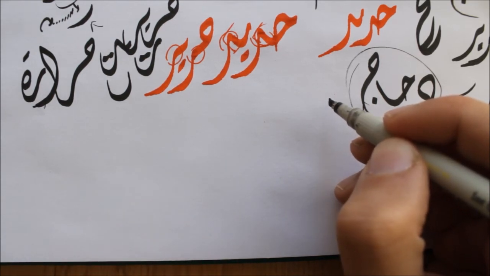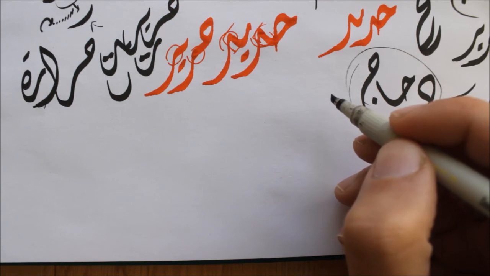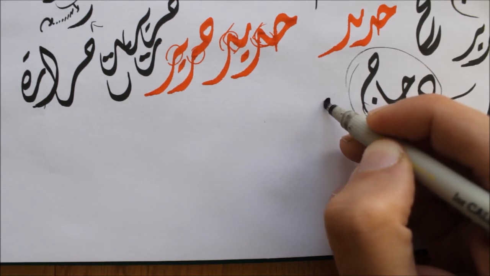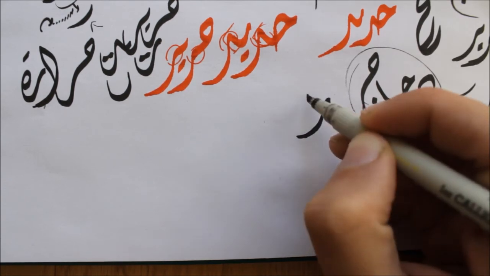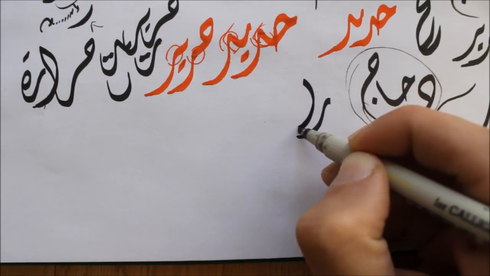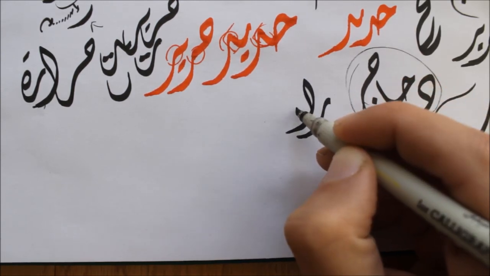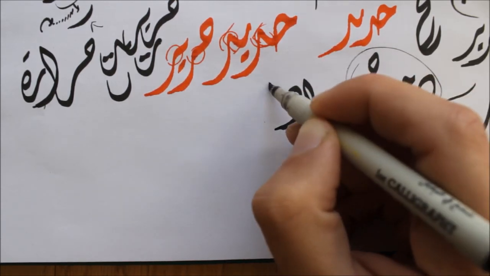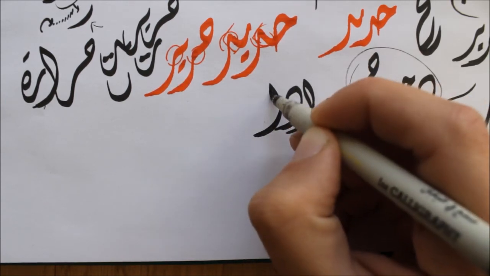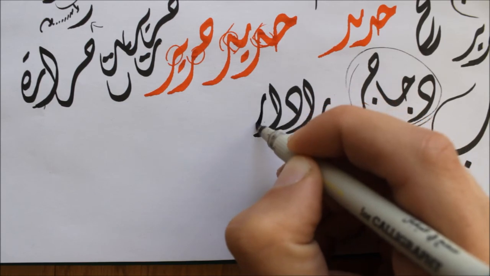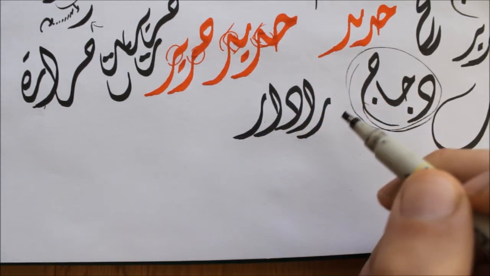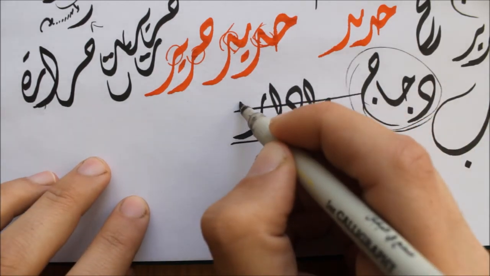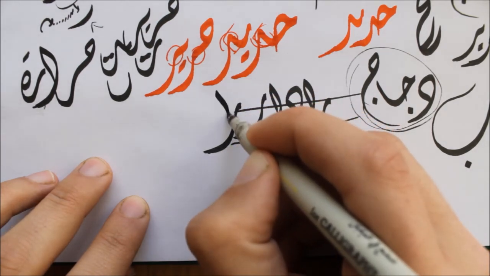Let's write radar, which is the same word. So here we have a ra, an alif, dal, another alif, another ra. This is one way of writing it. You could actually write a line here and a line down here, just to make sure that all your lower parts are coming together.